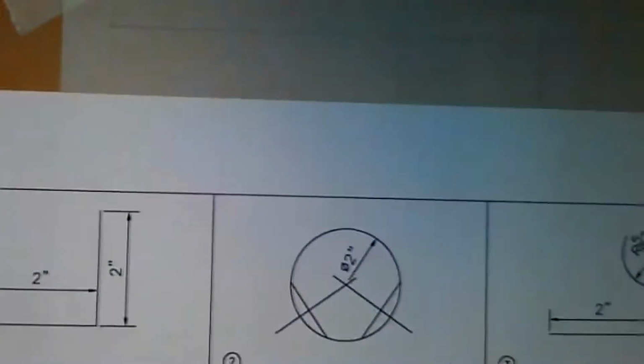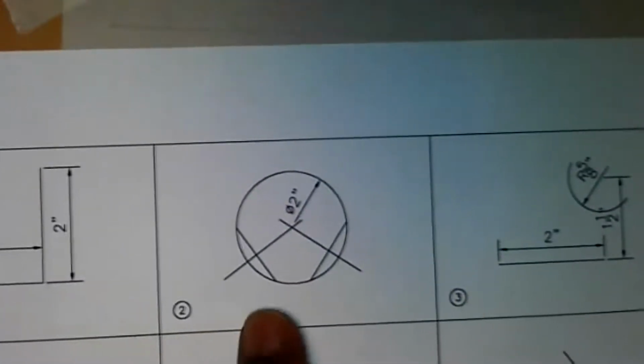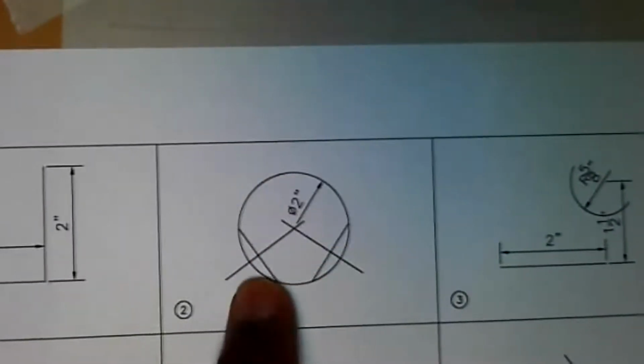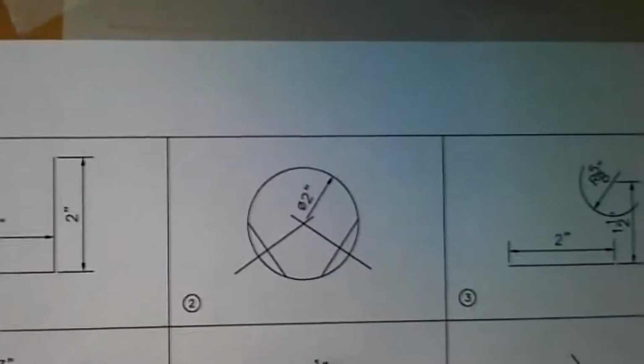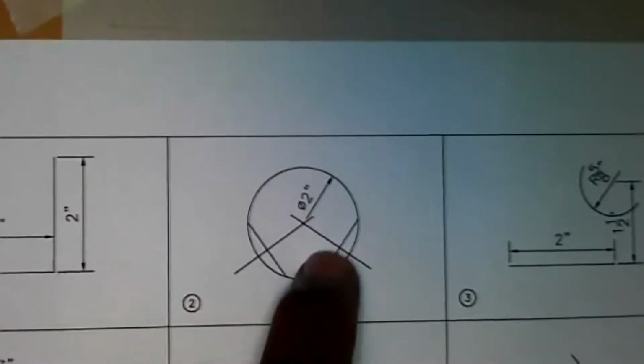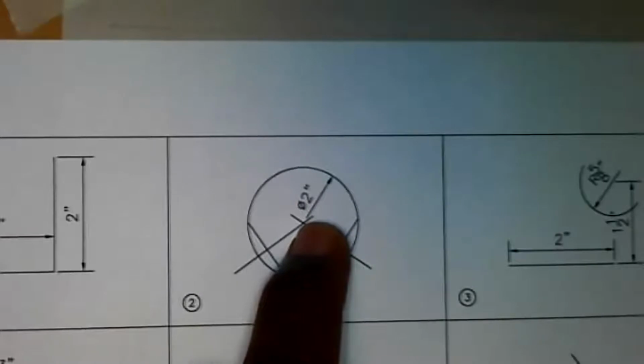So the circle that we're about to make, if you can see this, has a 2-inch diameter. The radius is always half of the diameter, so that means this radius here is 1 inch.